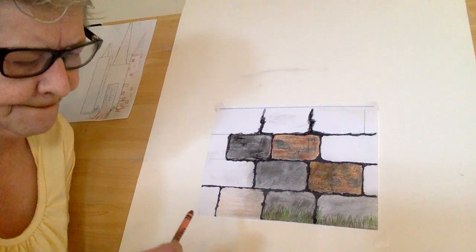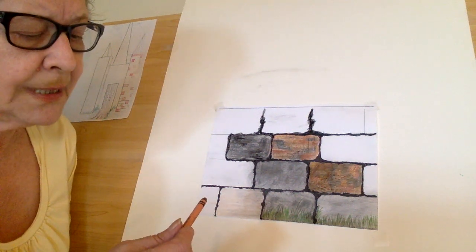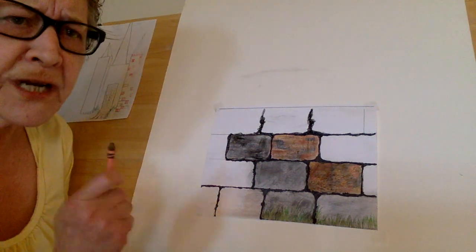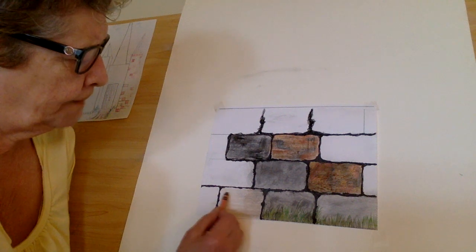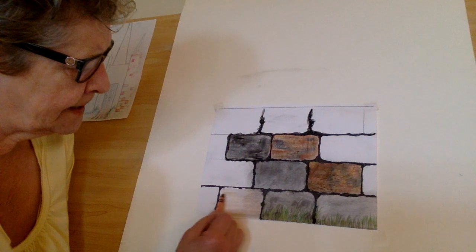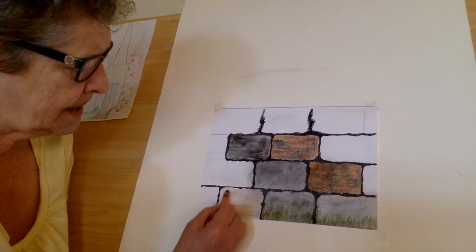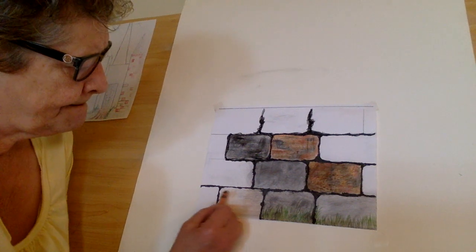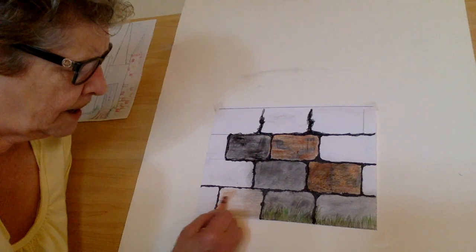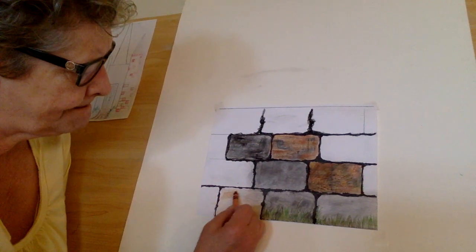Now, I'm going to use a color called sienna. It's got a little bit of a reddish in the brown here. And I'm just going to hit a few spots. Now I'm starting to do my cross hashtag here. And I'm going to go over it a couple of different times. We go back and forth, and then we can go on angles.